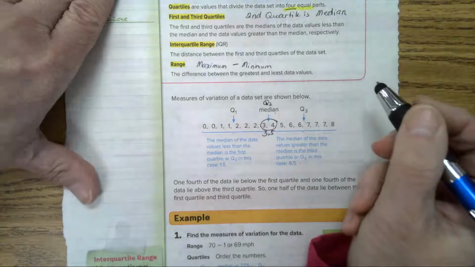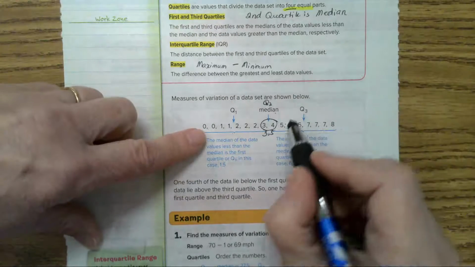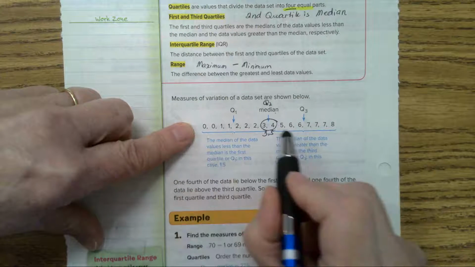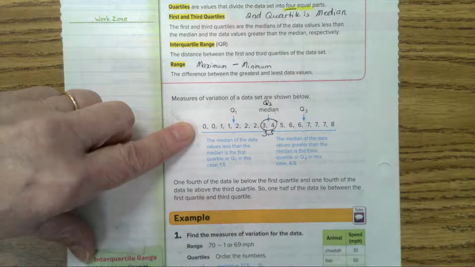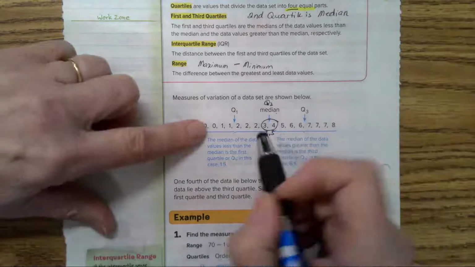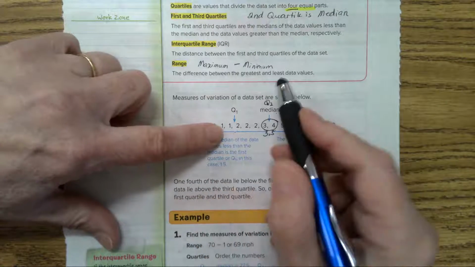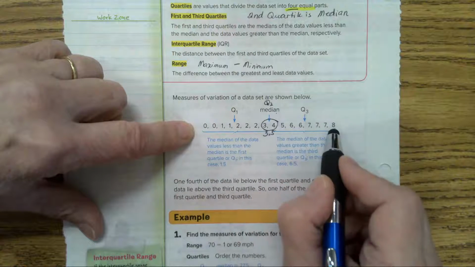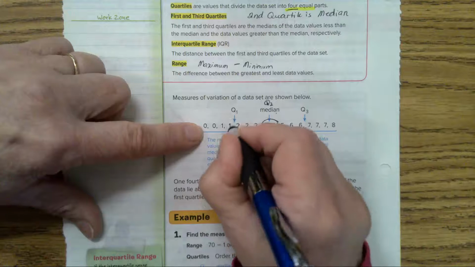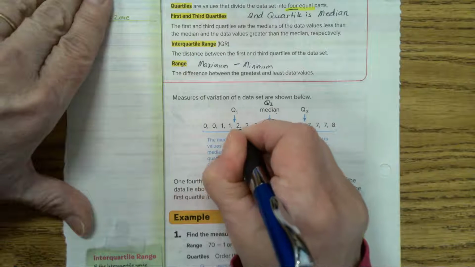Now, on the next set, we have to figure out what's our middle number in the lower part and what's our middle number in the upper part. The 3 goes with this group and the 4 goes with that one. What's halfway between a 1 and a 2? 1.5.